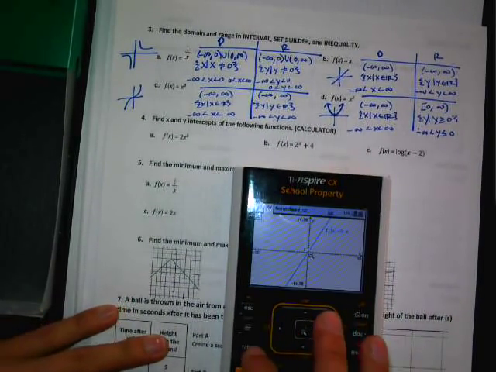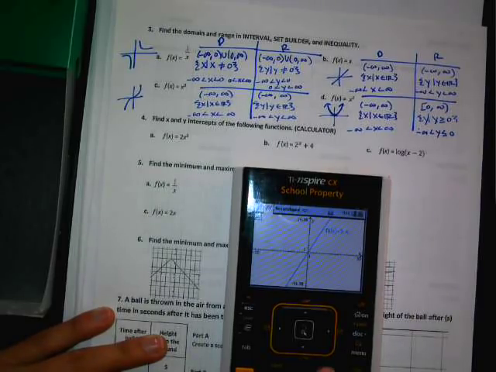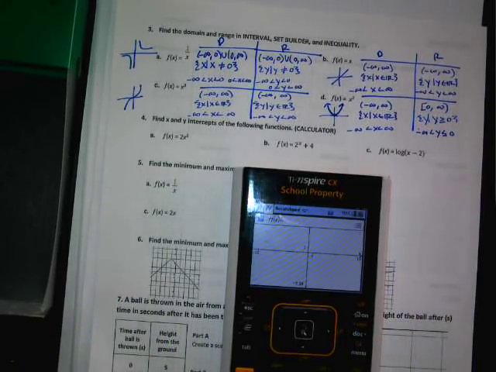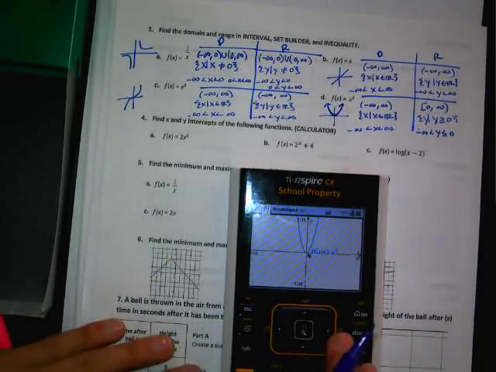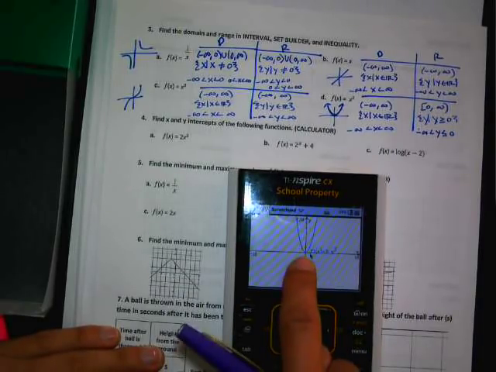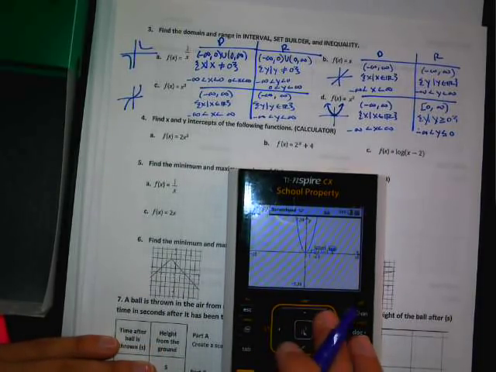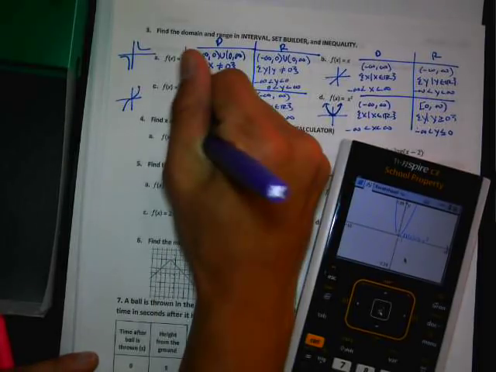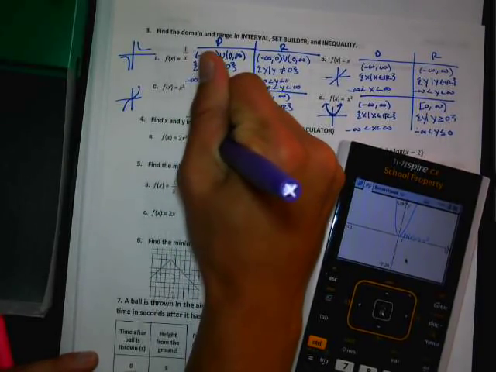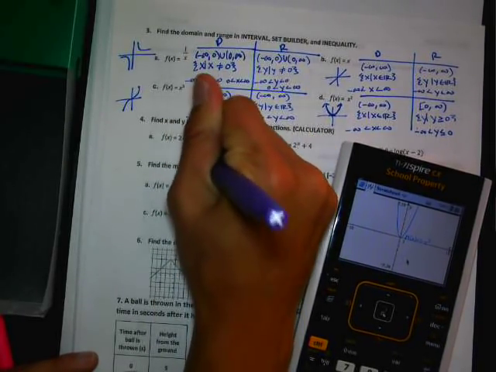X and y intercepts using the calculator. So clear your calculator out, and type your function in, 2x squared. You can probably see on your graph that you are going to cross the x and the y at 0, 0. So I know here that my x-intercept is going to be 0, 0, and my y-intercept is going to be 0, 0.